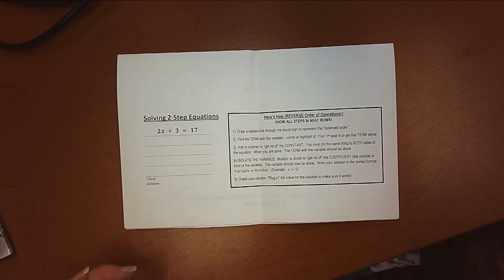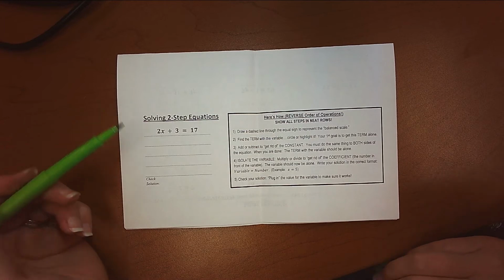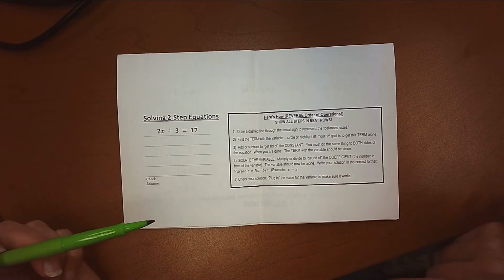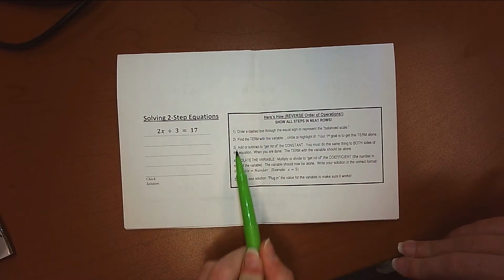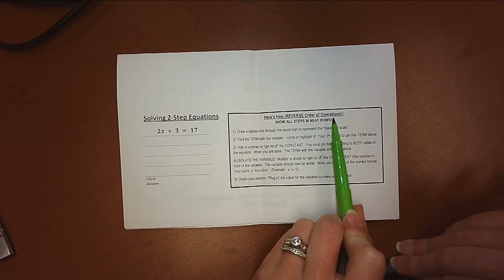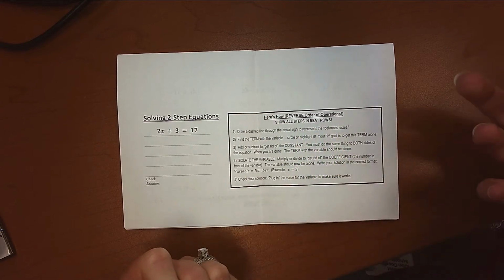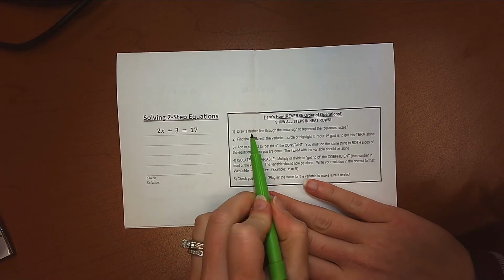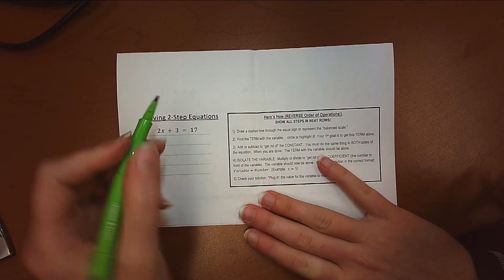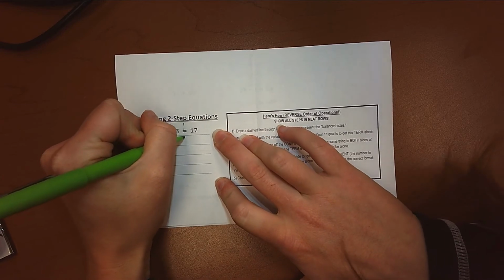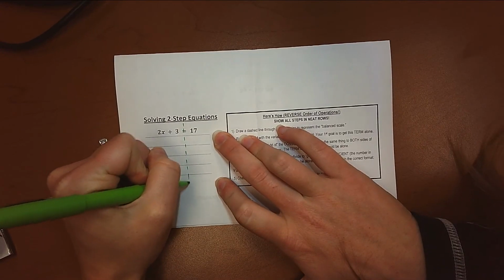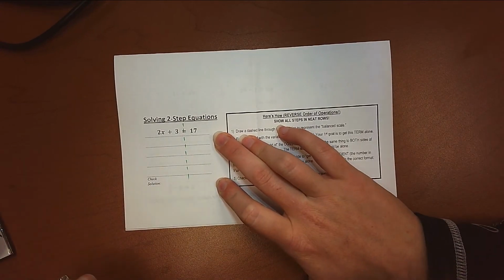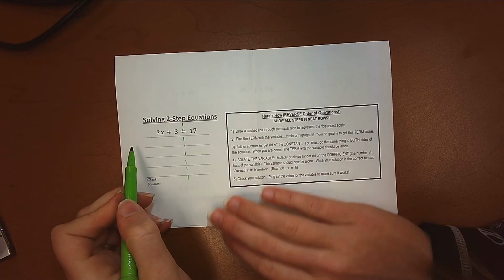Okay, so now we're going to be working on the first two-step equation together. You've got some instructions over here. Here's how to reverse order of operations, or how to use inverse operations to solve. We recommend that you draw a dashed line through the equal sign to represent the balanced scale that we talked about in the first lesson. So drawing this little line through the equal sign helps keep your sides separate.